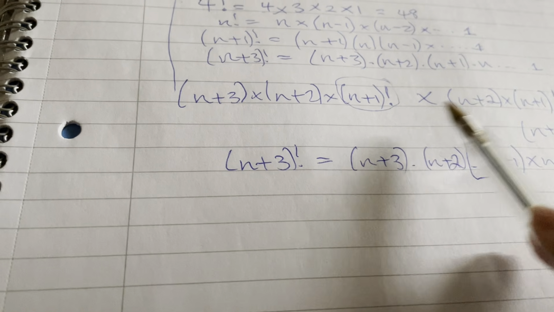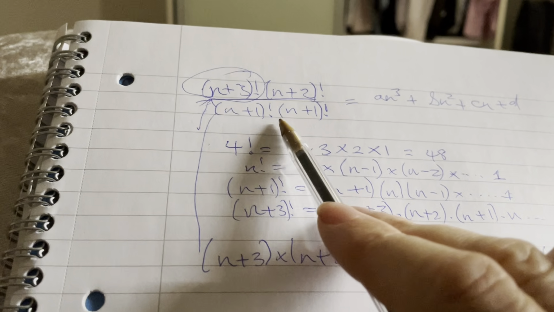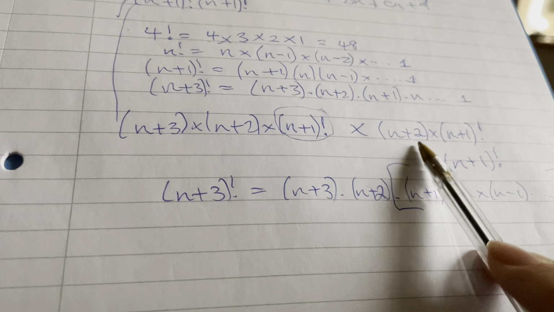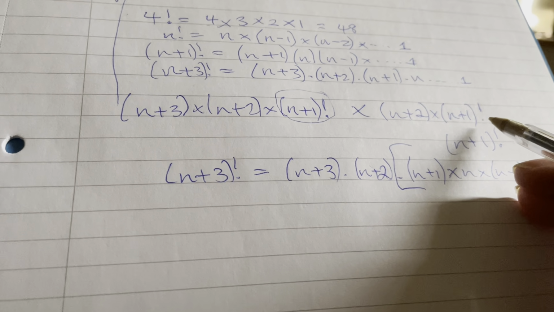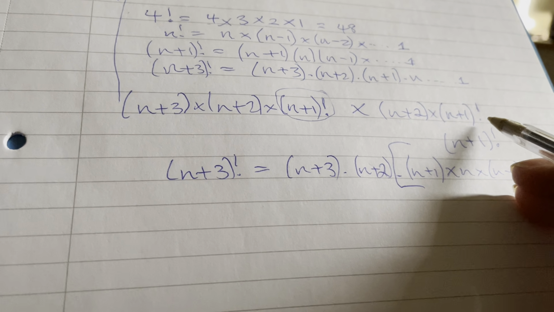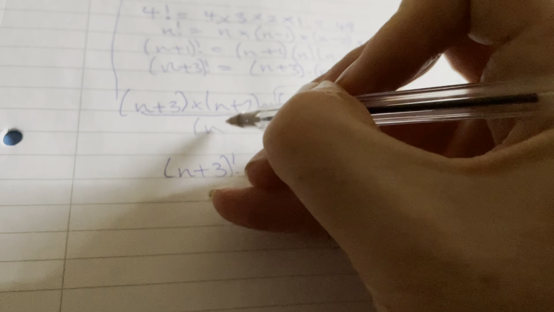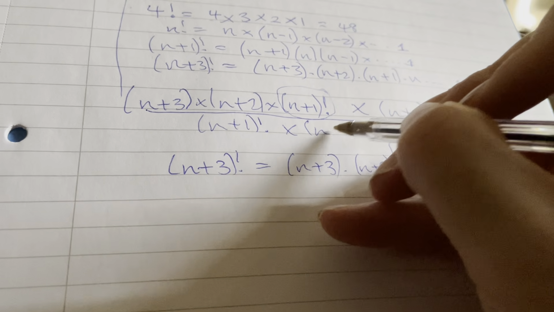Similarly, with n plus 2 factorial, we see what's going on underneath, and we know there's going to be a nice juicy cancellation. So keep your eye on n plus 1. So it's n plus 2 by n plus 1 by all that, but all of that is going to be just n plus 1 factorial, right? Now, underneath we have n plus 1 factorial multiplied by n plus 1 factorial.